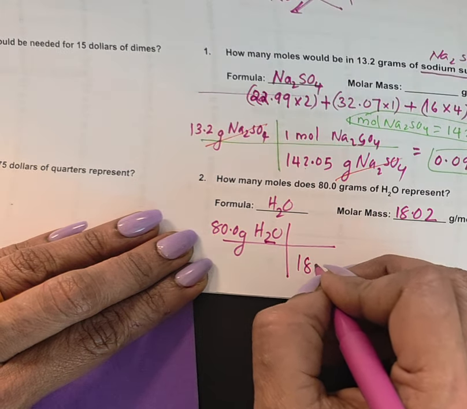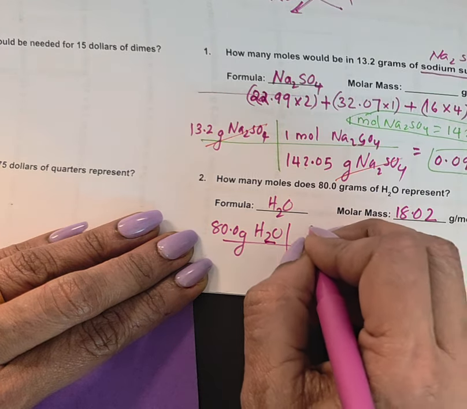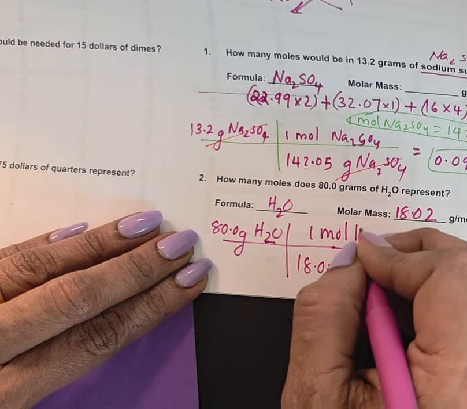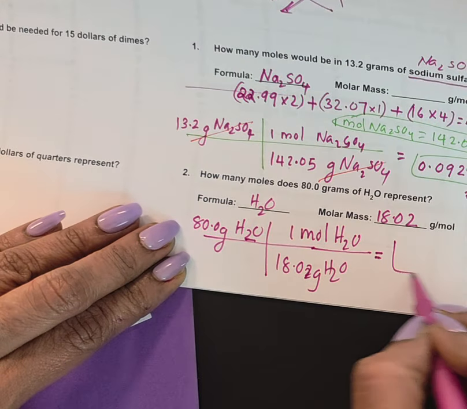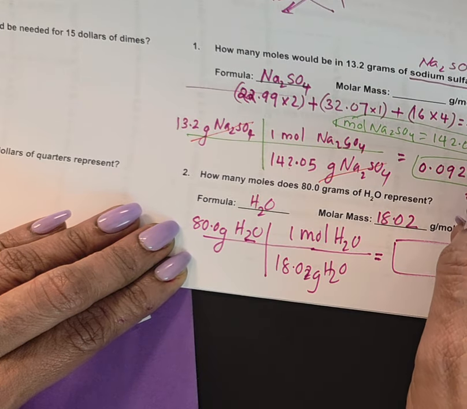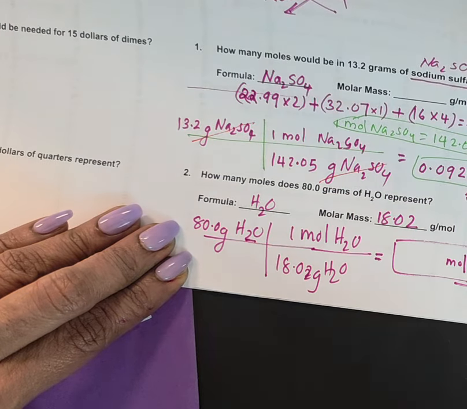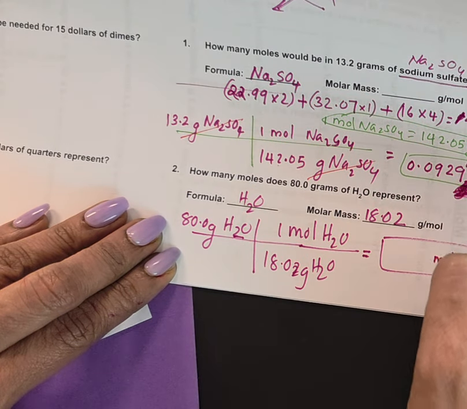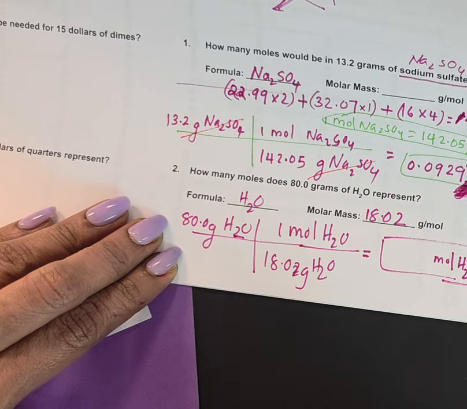Then you will write 18.02 grams of H2O is equal to 1 mole of H2O. This one is small, okay? I wrote grams earlier. Just edit that. So moles of H2O. It is how many moles?